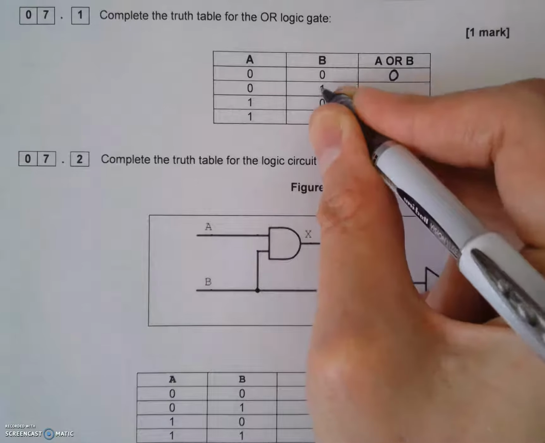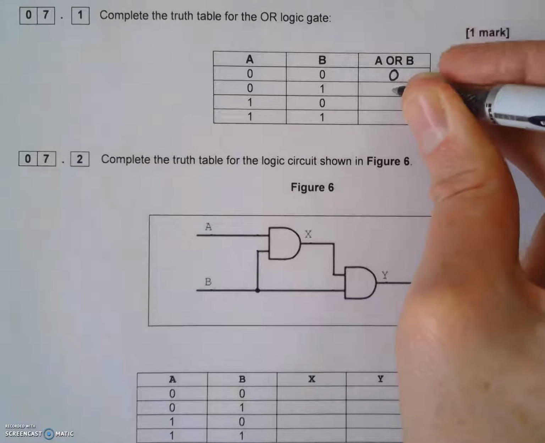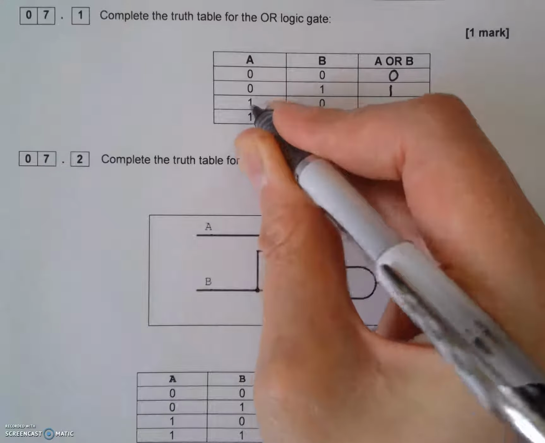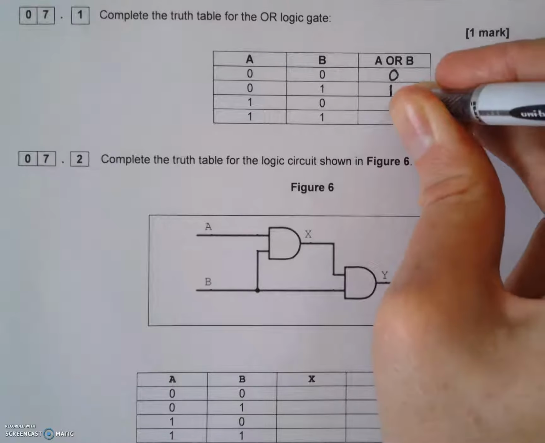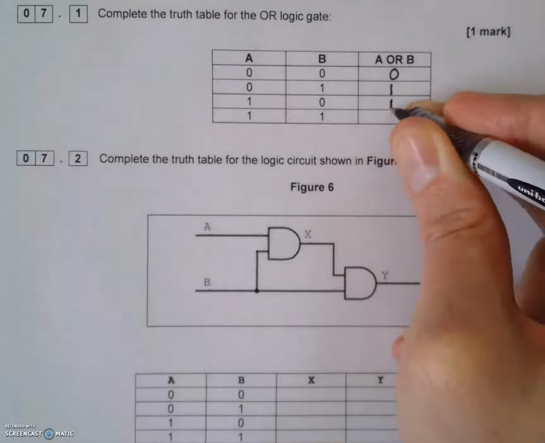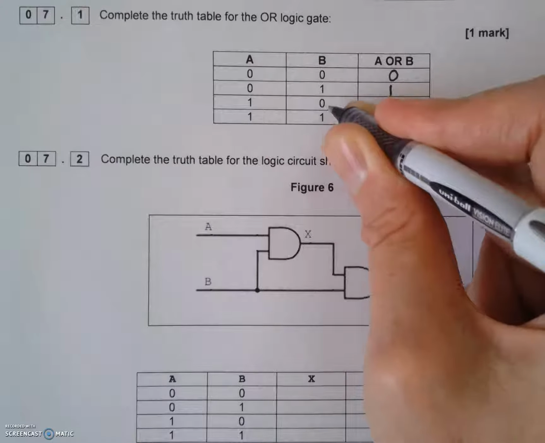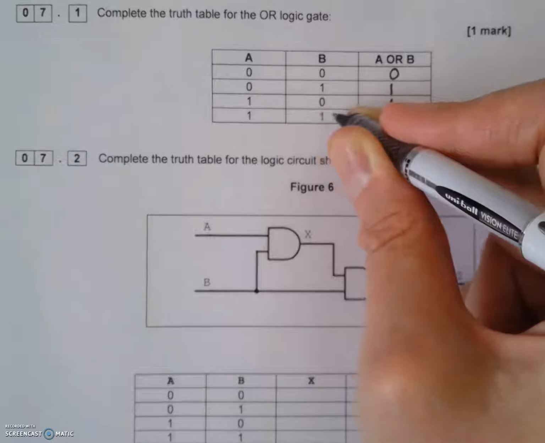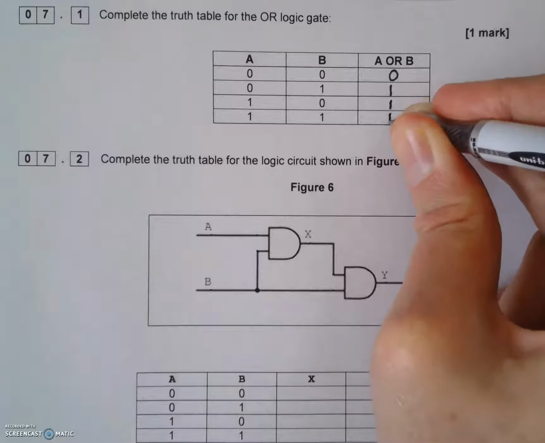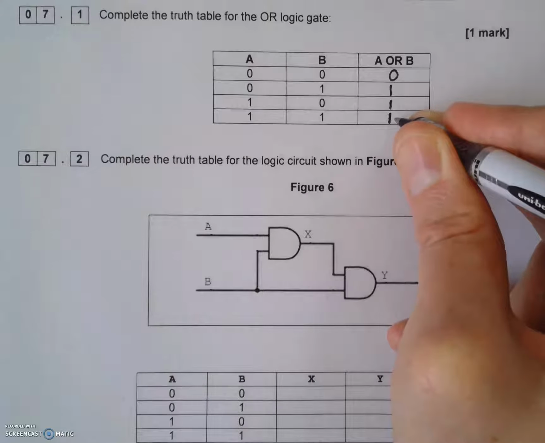0 and 1. Well, one of these is on now, so that's an OR gate, so it's either or. So that will be a 1 as my output. Again, similarly, this is now 1, so that means 1 is my output. These two are 1. Some students make the mistake here of putting in a 0, thinking, well, it has to be one or the other. They can't both be on, surely. That isn't true. They can both be on. So don't make that mistake. They can both be on, and the output will be 1.